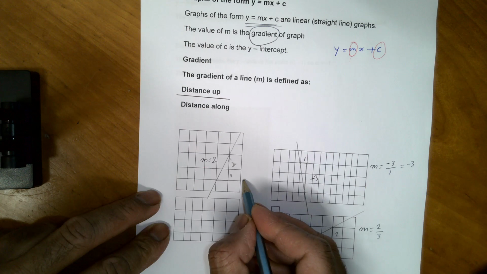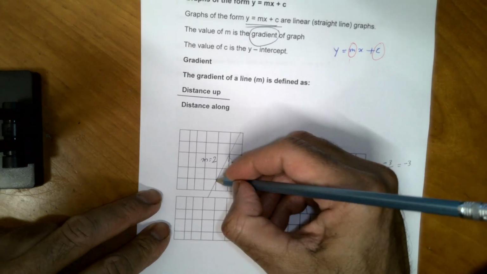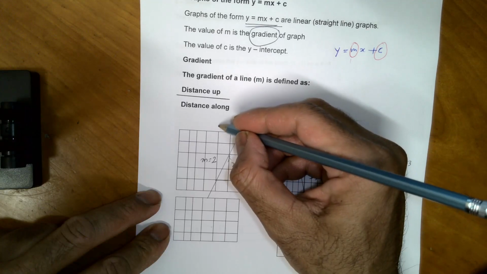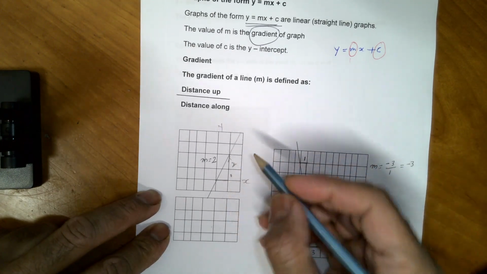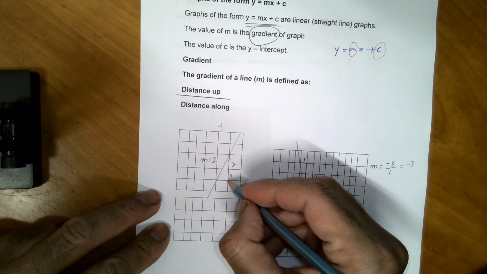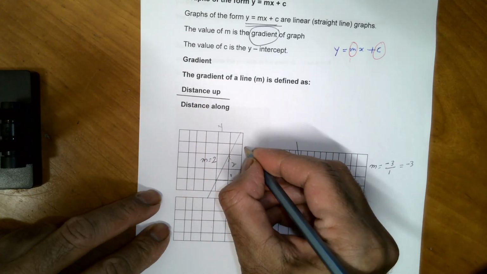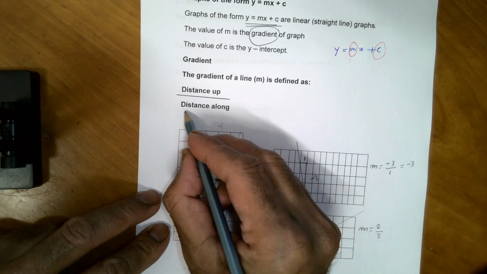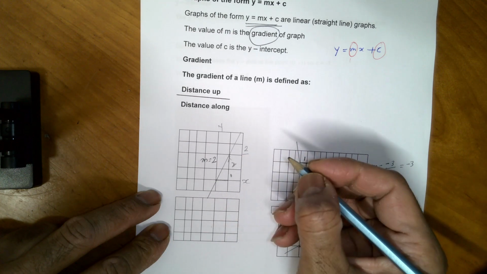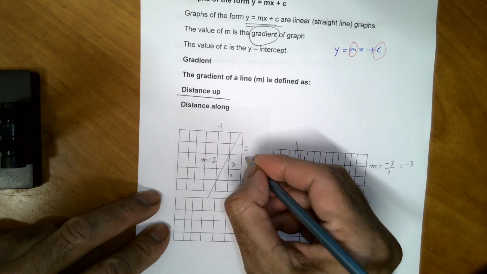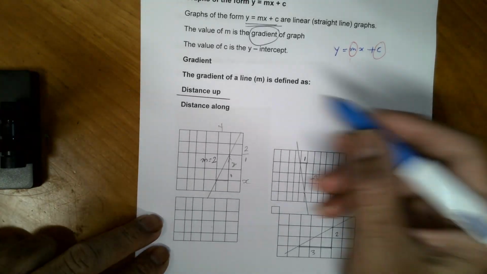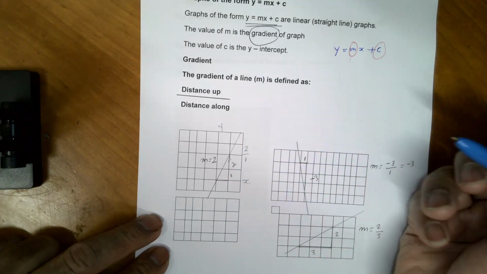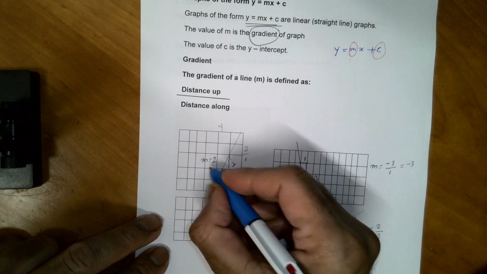Say x here and y here. So the distance up is 2, the distance along is 1. That's why the gradient of this line, m, is 2.